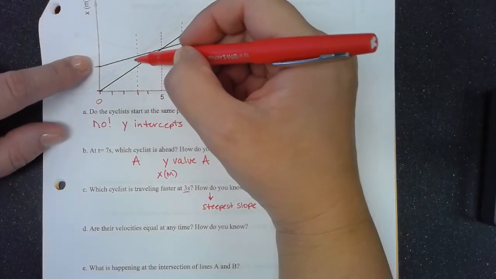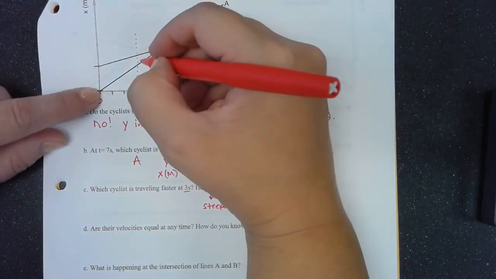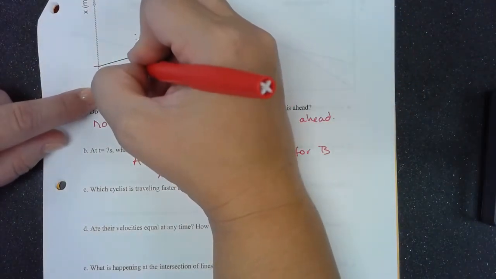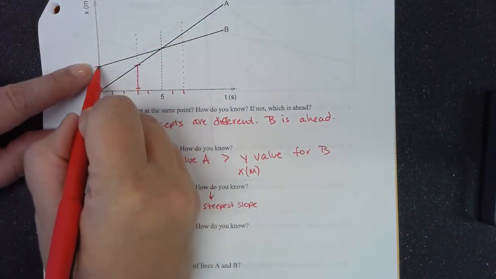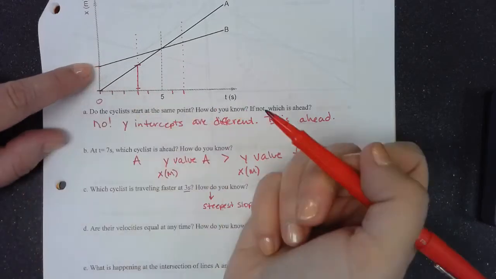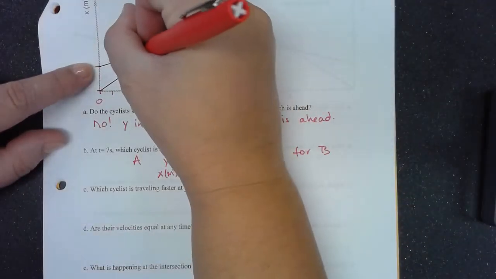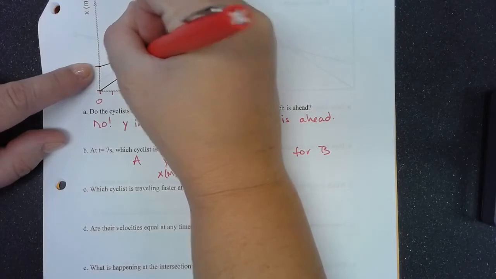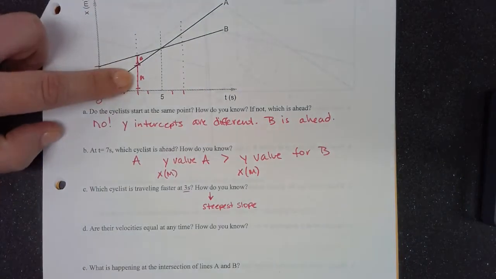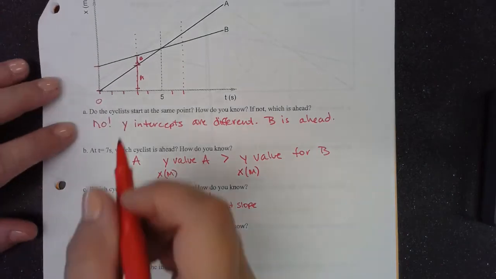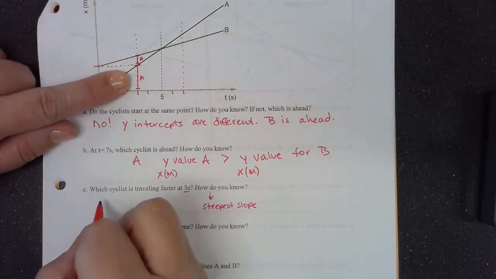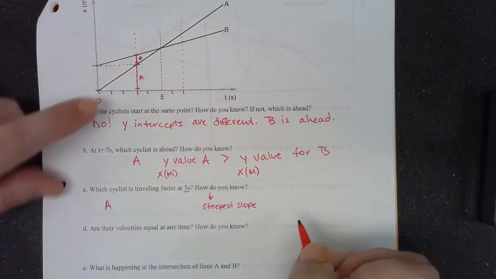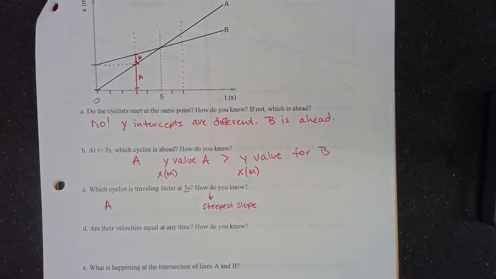So if we look at this, the distance traveled by A is going to be this much. The distance traveled by B, see at 3 seconds, this probably got picked because that was the starting location for B. Has B traveled as far as A? There's B's distance, and there's A's distance. Sorry, B has not traveled as far. So A has probably got a higher velocity. Does A have the steeper slope? Can we tell by looking at that? Yeah, we can see that.